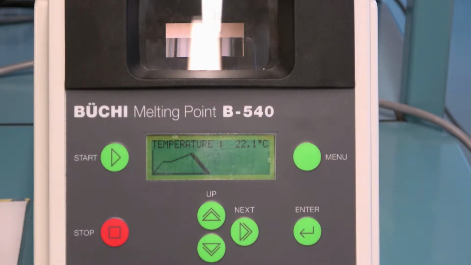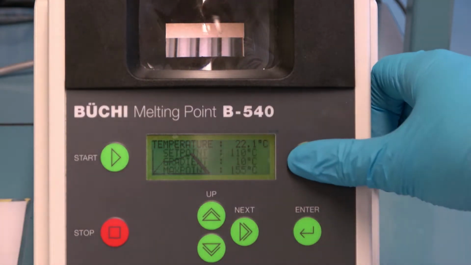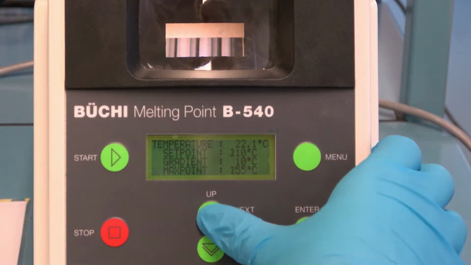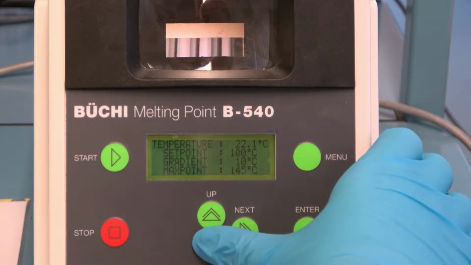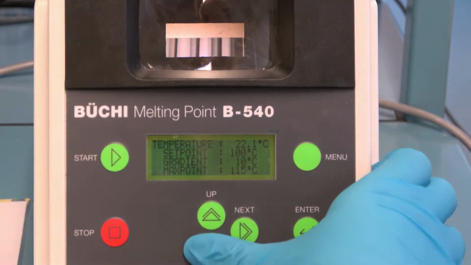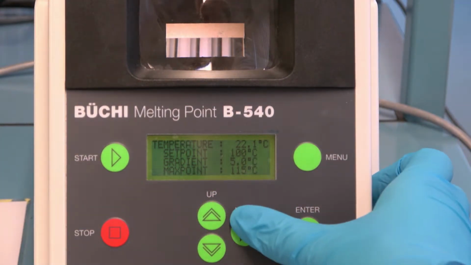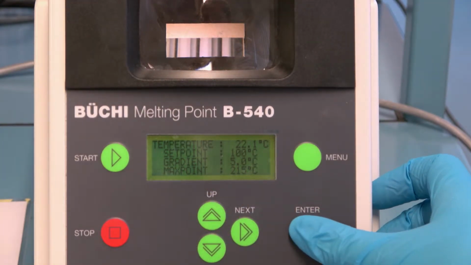After turning the instrument on, the menu button is pressed. From there, the settings can be altered with the arrow keys, choosing the set point, max point, and the gradient for the sample. The set point should be at least 10 degrees lower than the theoretical melting point for the compound being analyzed. For the first run, the gradient can be higher, or 4 to 10 degrees, but should be lowered when possible to get a more accurate melting point.